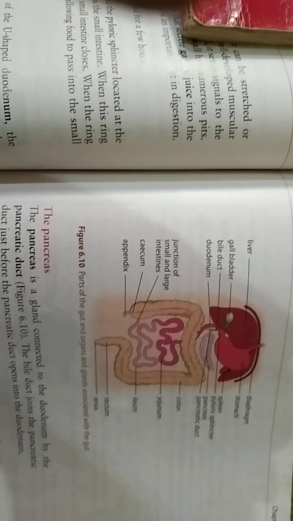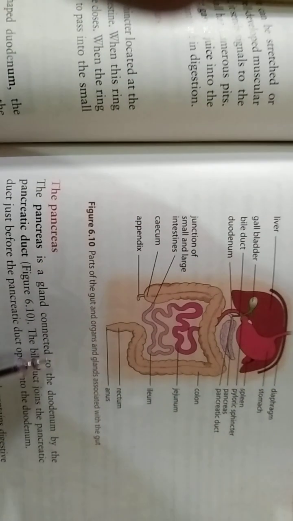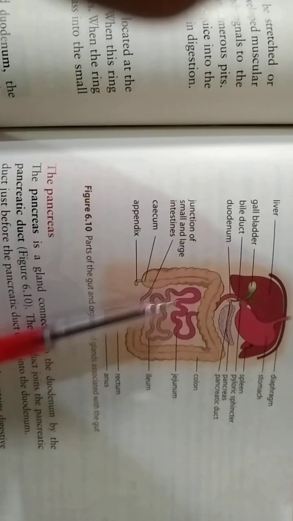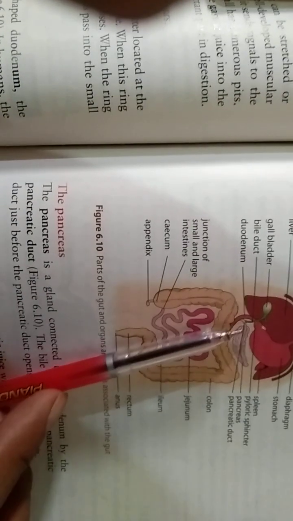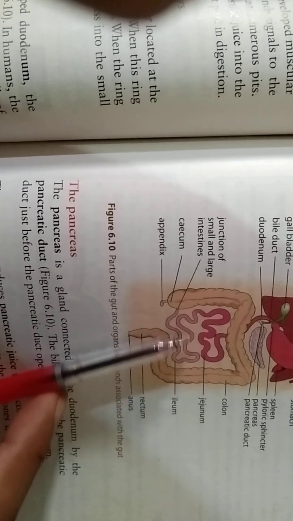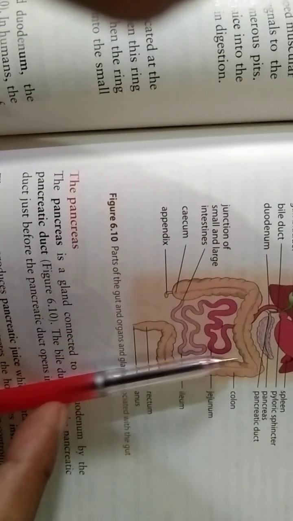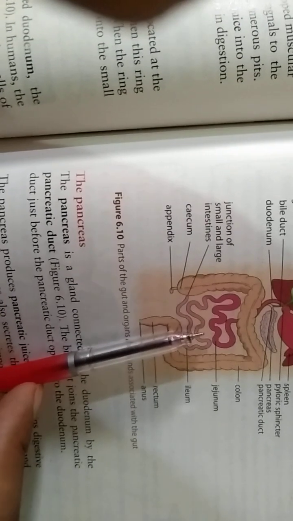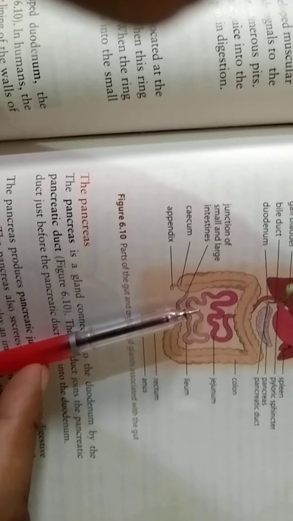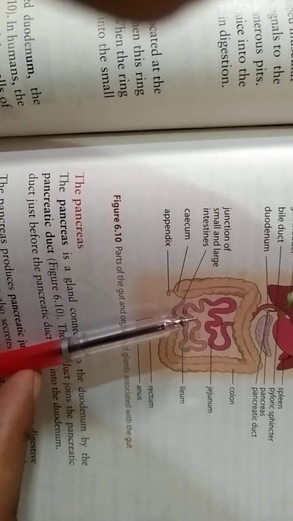Now we look at this diagram and see the parts of the small intestine. The small intestine is part of the digestive system, which starts from the mouth and ends at the anus. The first part of the small intestine is the duodenum, the second is the jejunum, the third is the ileum. The main function of the small intestine is absorption of food and water.